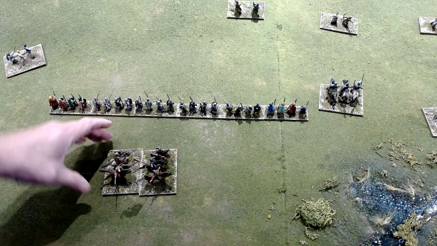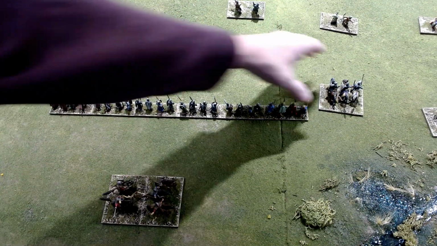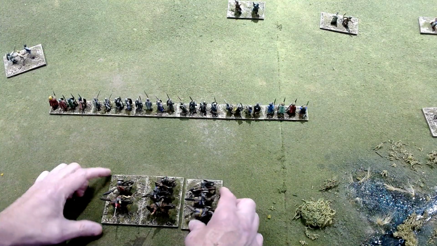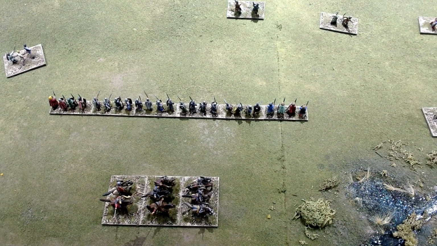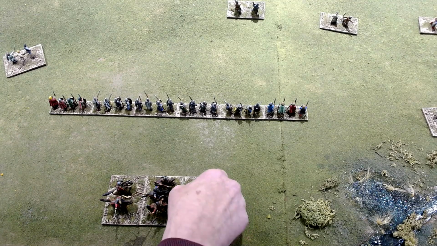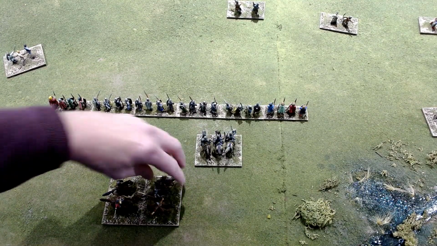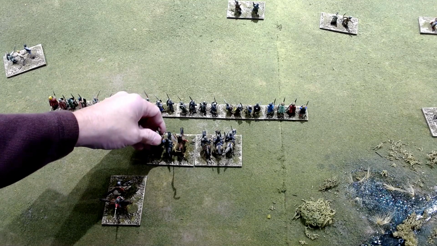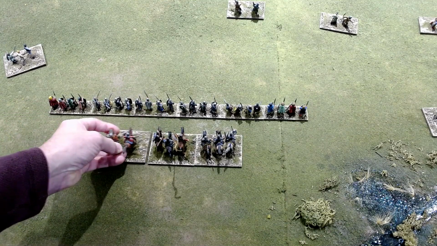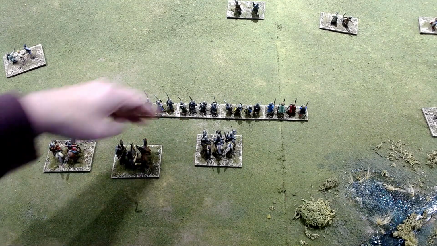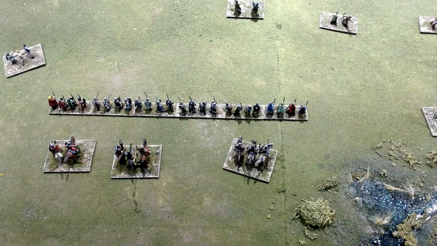Now one of the questions that came up, which usually does about columns, is, so I can form this column for one command pip or one command point. How do I unform the column? Unforming the column, these are 3 units. If I want to unform the 3 units, it's 3 individual command pips. So it's literally 1 command point, 2 command points, and if I have the 3rd command point, it would be 3 command points, and I can put them anywhere I want because they were 3 individual moves.